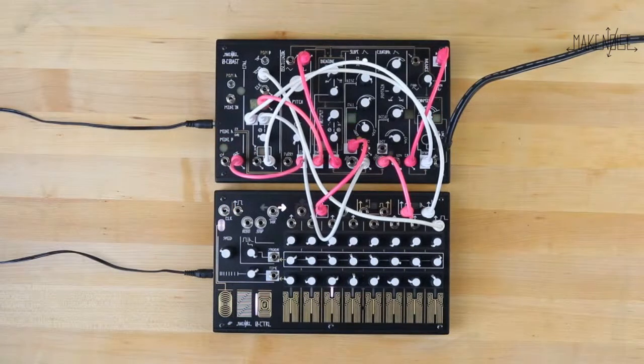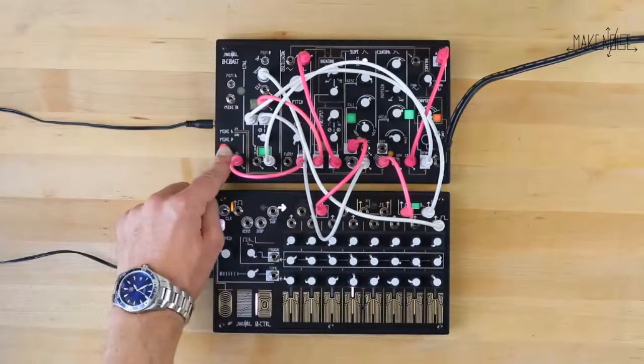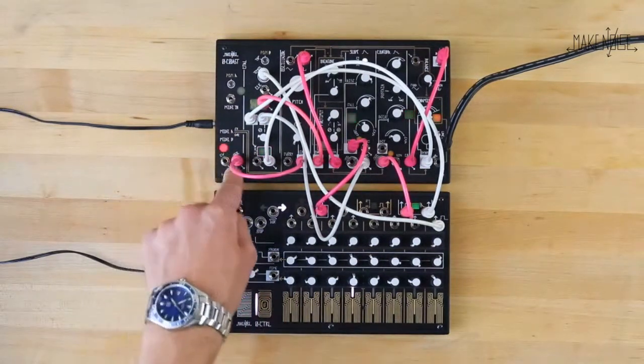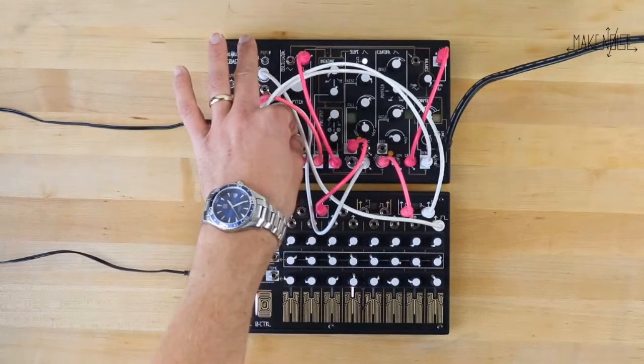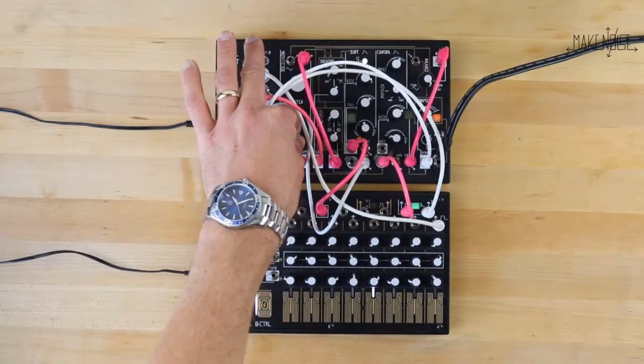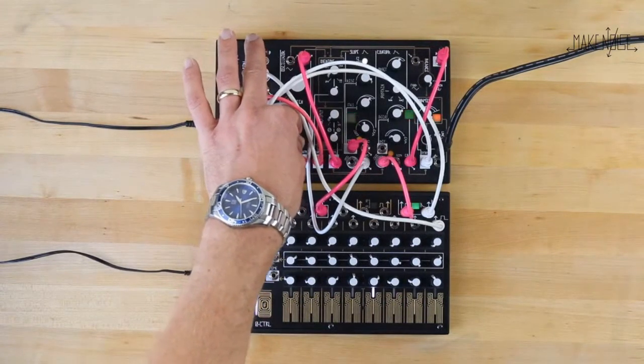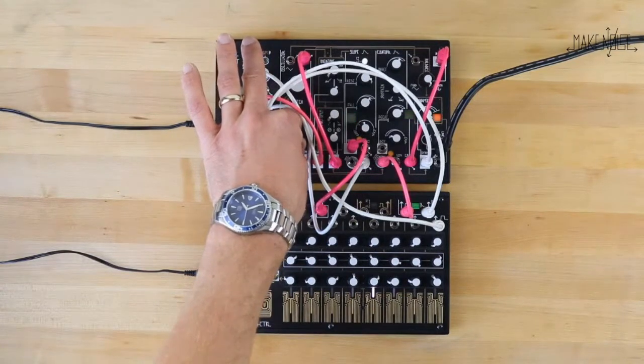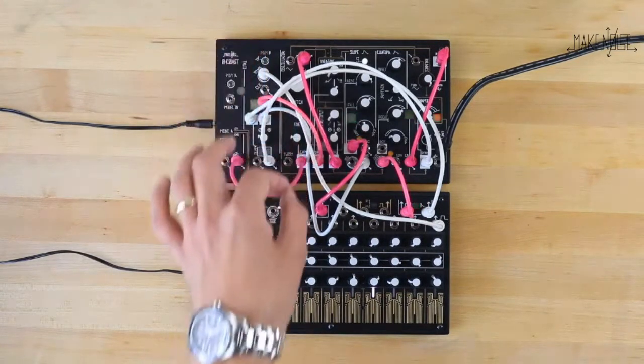And then I also have the MIDI B LFO going and the gate output of that to the linear FM so that I can get something that kind of kicks a little bit.